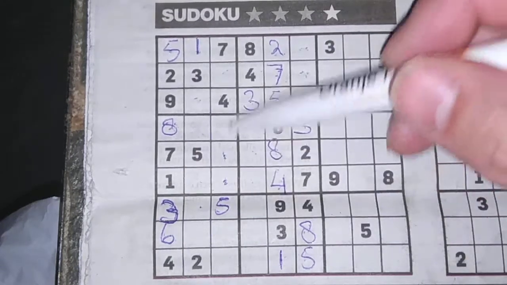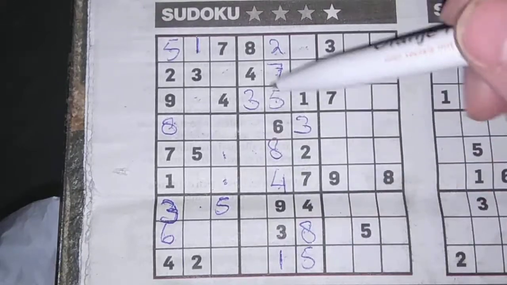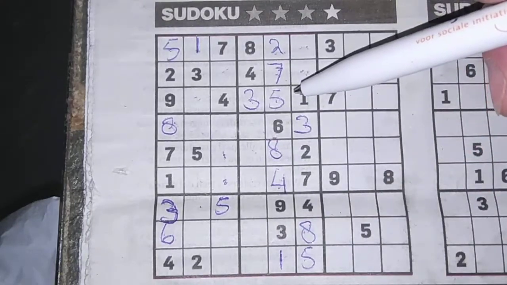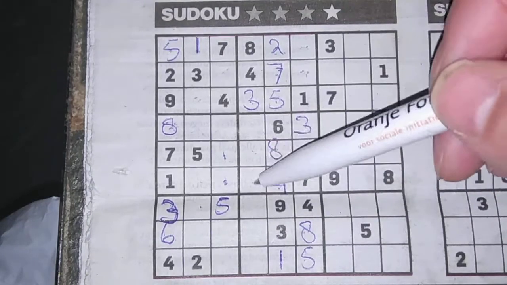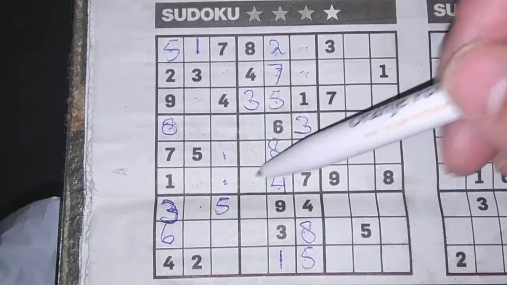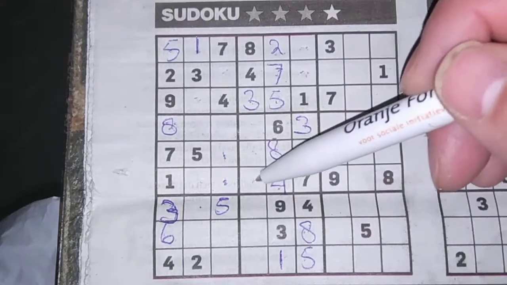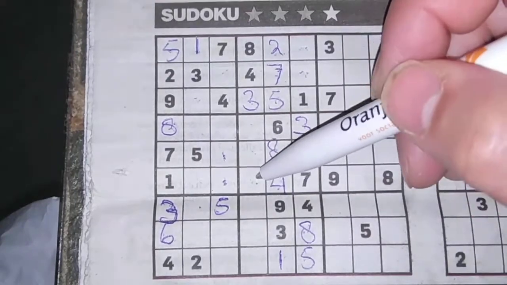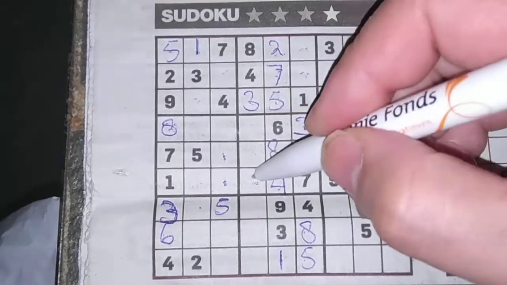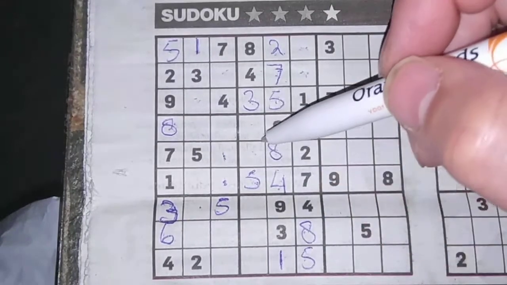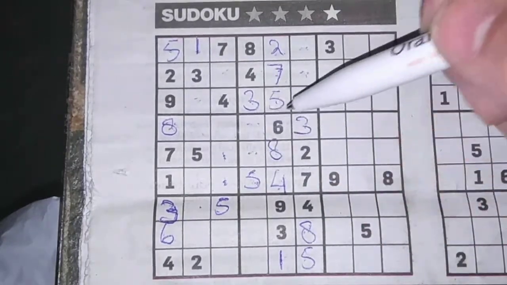Three missing numbers in this big square for the numbers 1, 9, and 5. The 1 and the 9 we have, so no 1, 9 in this box. 1 digit left for the 5. Here we have 1 and 9.